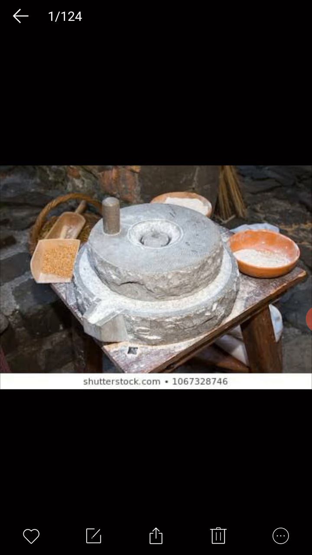So we saw what friction is. We also saw what the types of friction are and what the effects of friction are.